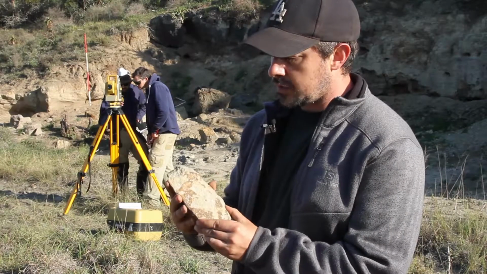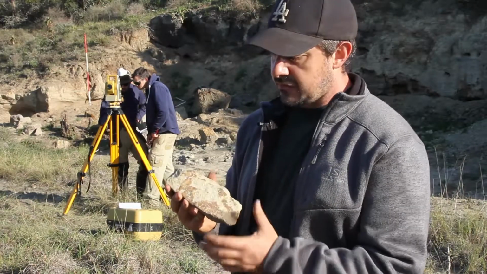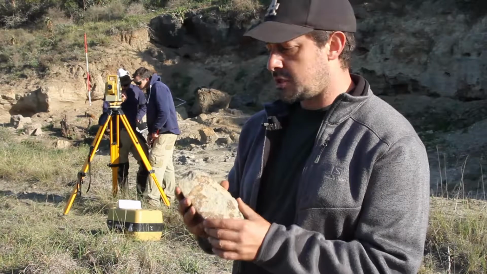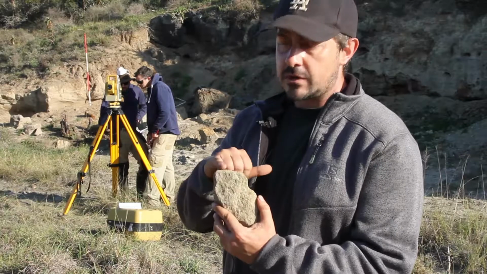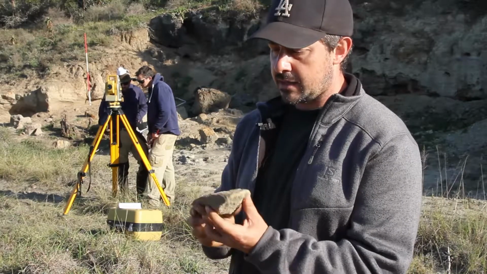In Acheulian, it's very common. We call this large flaking. Any flake that's taken off over 10 centimeters, that generally leads to what we call a large cutting tool, or an LCT. I would call this a cleaver because of the flat top. We'll get into that in a second.